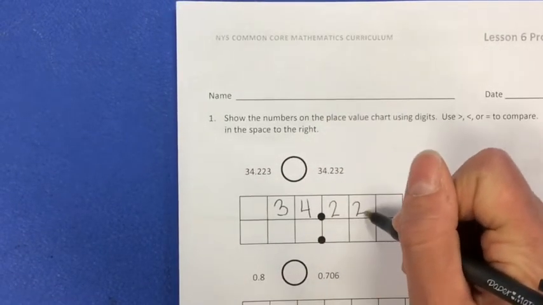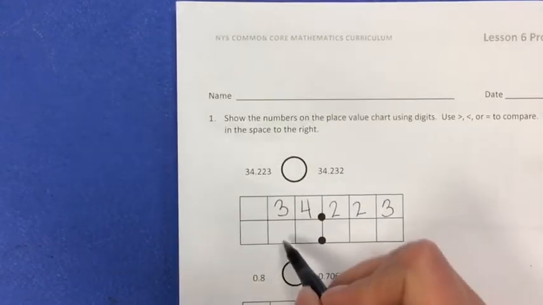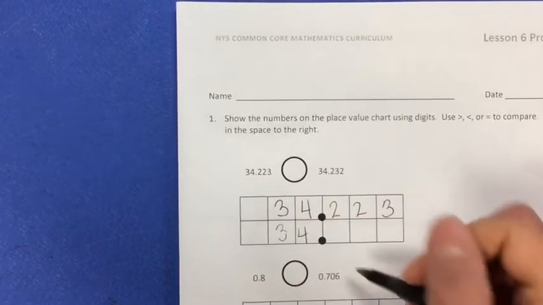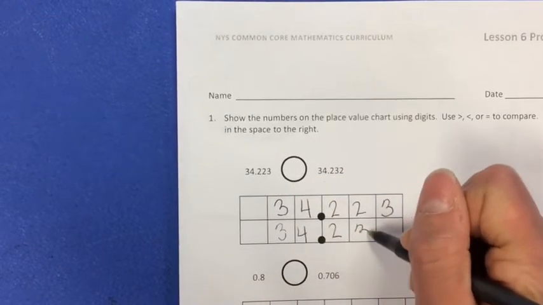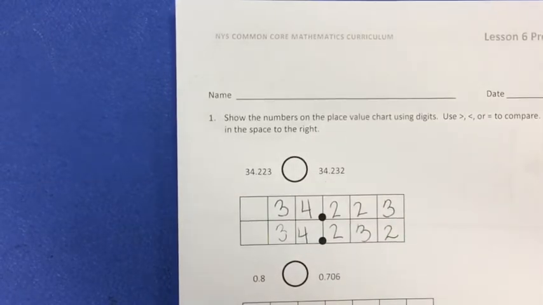2, 2, 3. I'm going to take the next number and I'm going to put it in the place value chart. 34 and 232 thousandths. Now I'm going to compare these.